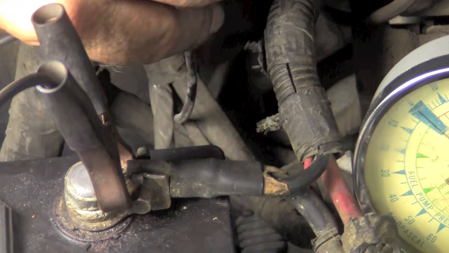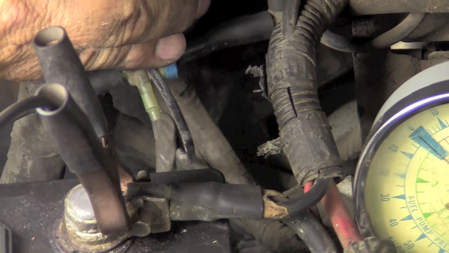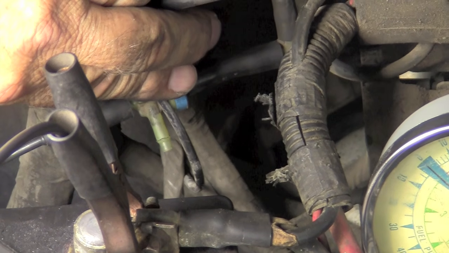I'm going to try and pull this up here. Does that show? Or not?